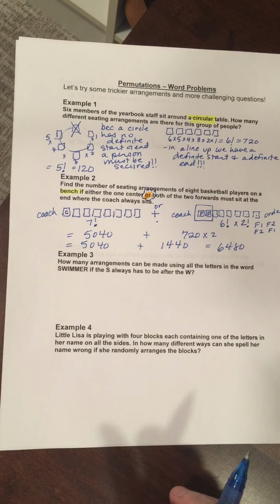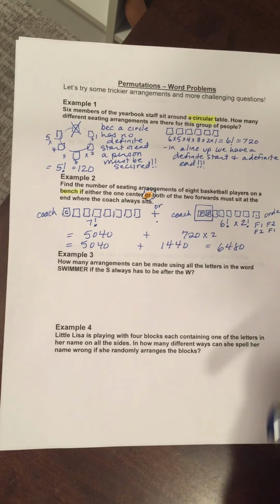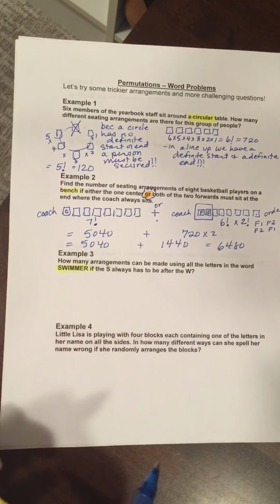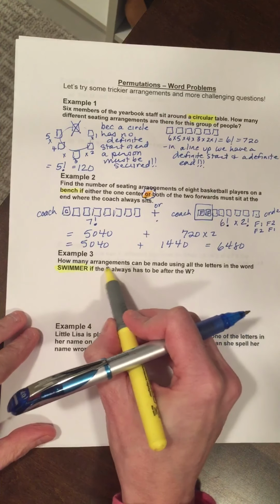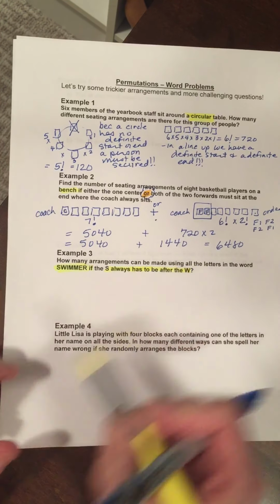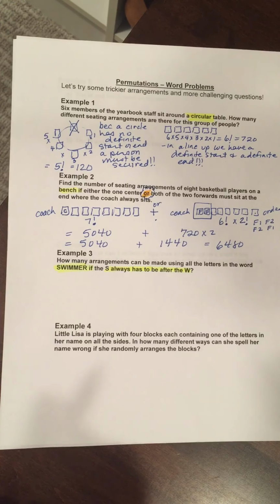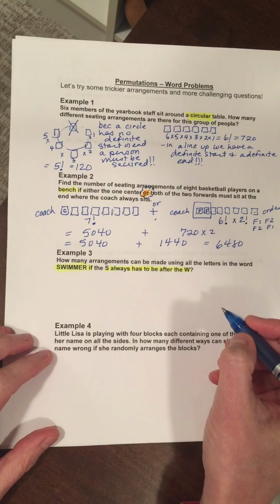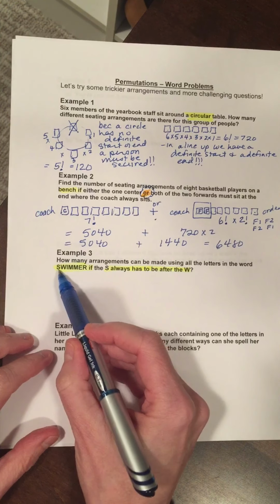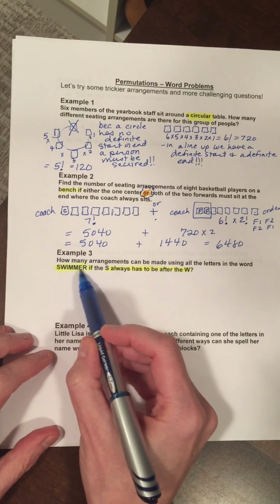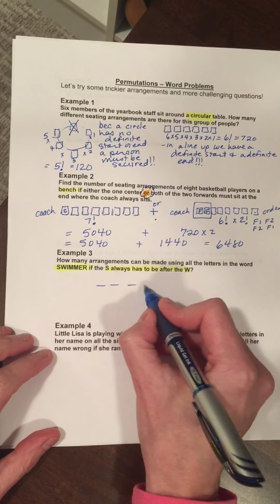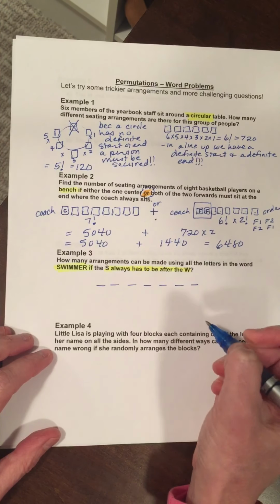How many arrangements can be made using all of the letters from the word swimmer if the S has to be after the W, the S always has to be after the W? Okay, hold on, let me think about this. There are 7 letters.